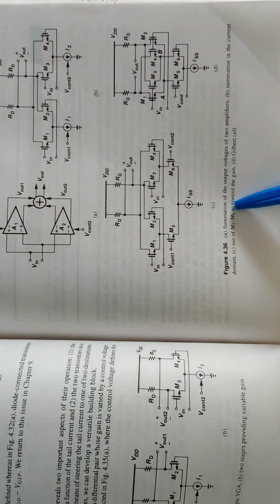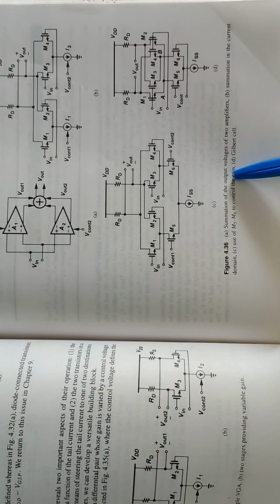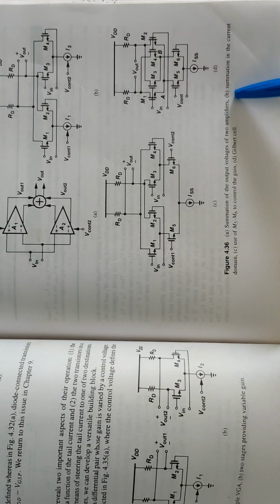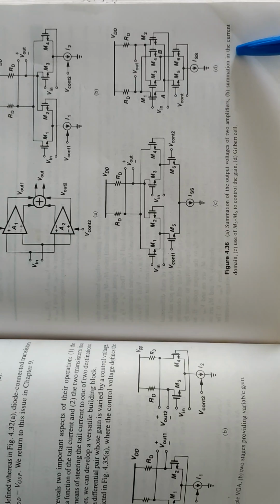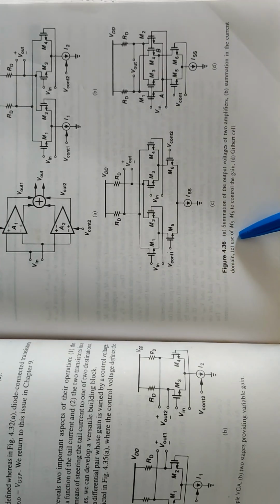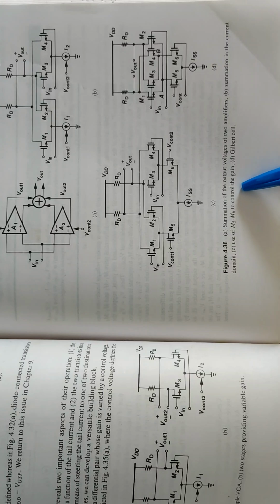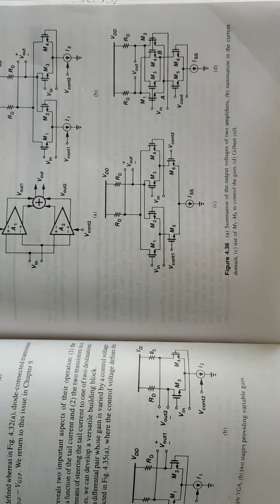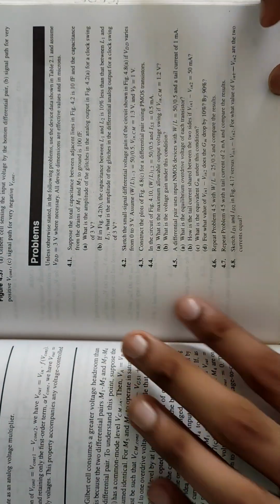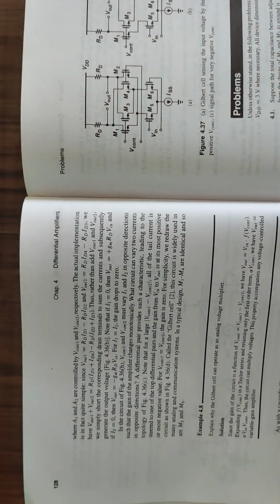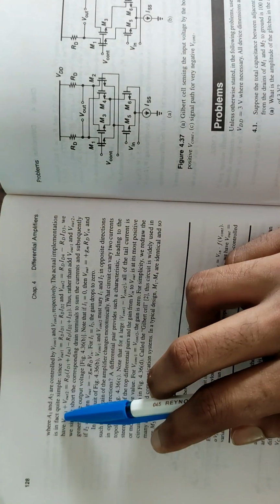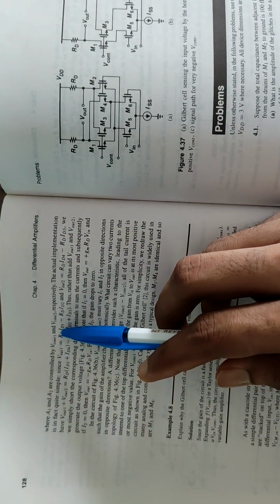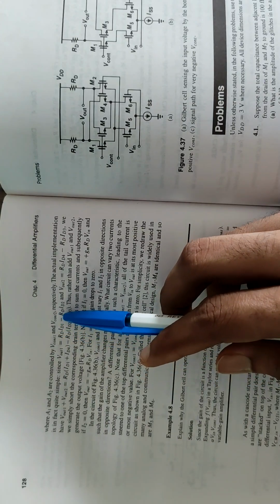Figure A, summation of the output voltages by two amplifiers. B, summation in the current domain. C, use of M5 and M6 to control the gain. D, Gilbert cell. Where A1 and A2 are controlled by V_cont1 and V_cont2 respectively.